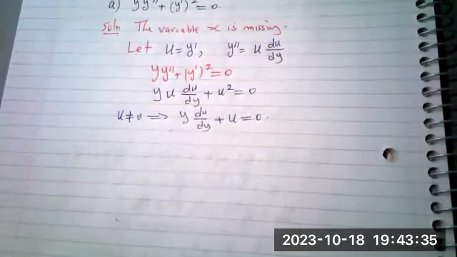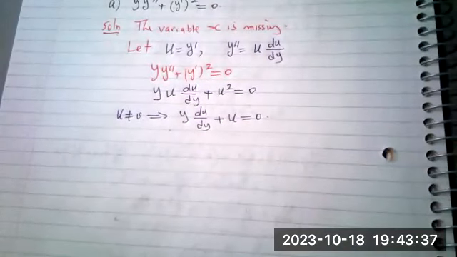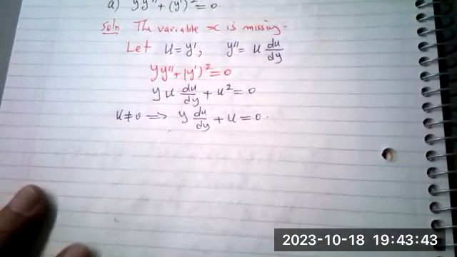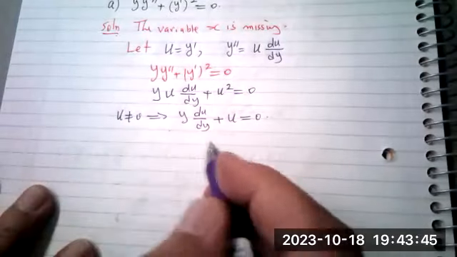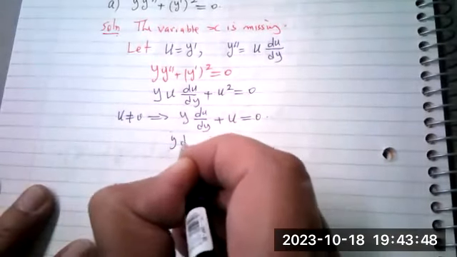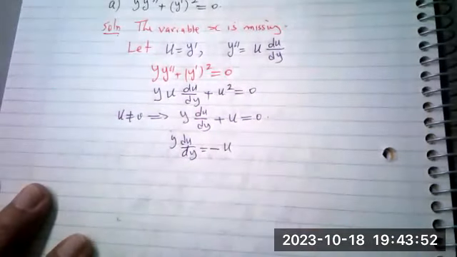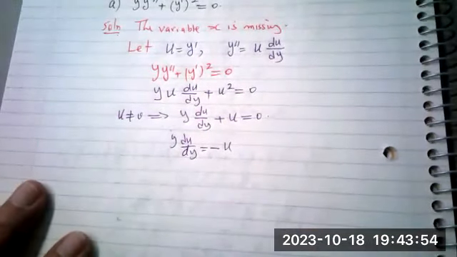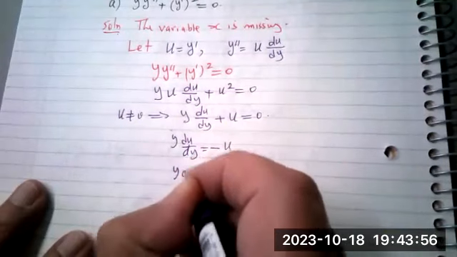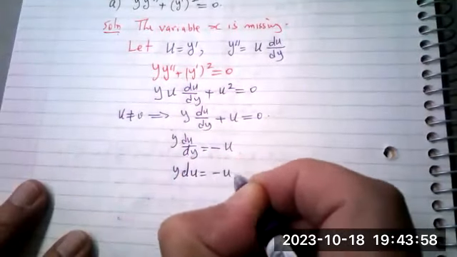Now separate. You know that if u happens to be 0, y prime is 0, y is constant, so that's why we can do this. So that's it, separated variable, or separable. Remove the u to the other side. Cross multiply to put them together. If you like, this is what would happen.